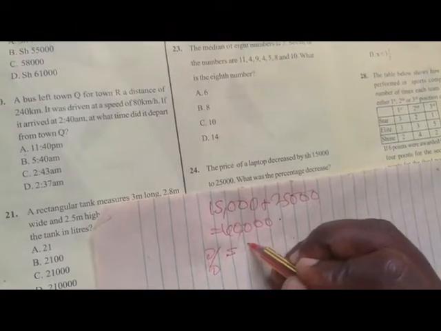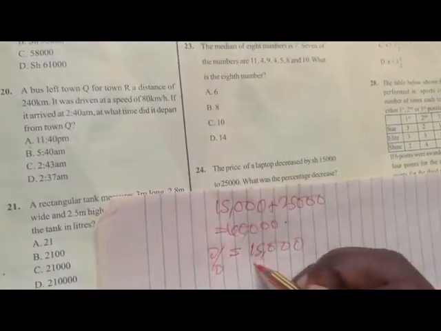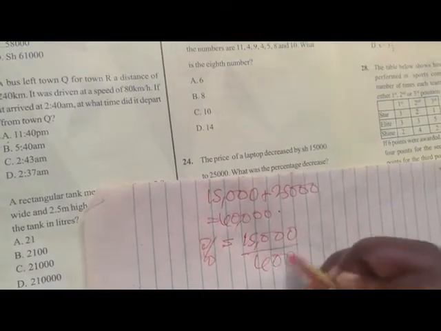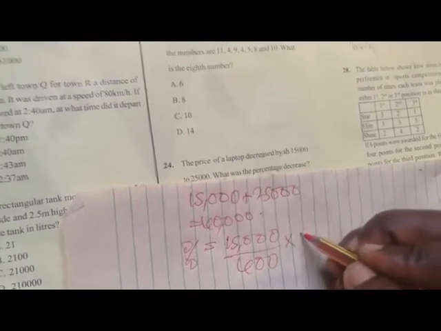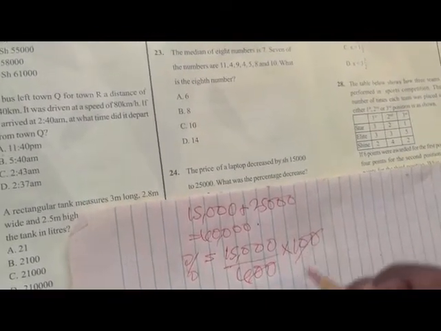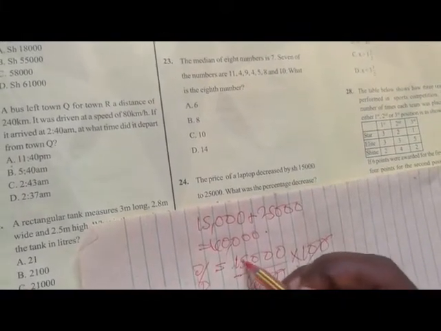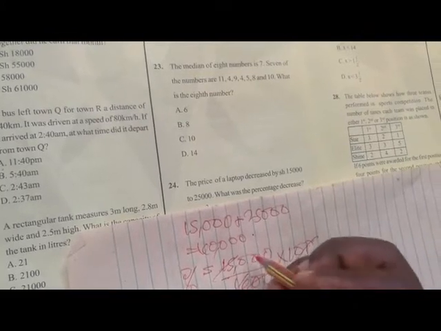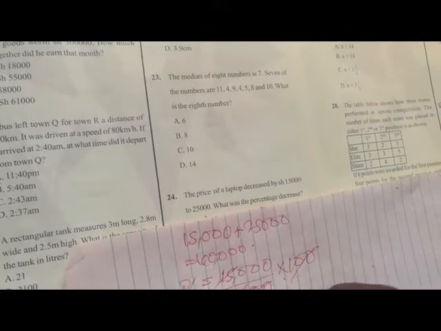Therefore, the decrease is 15,000 over the original, which is 40,000, times 100.